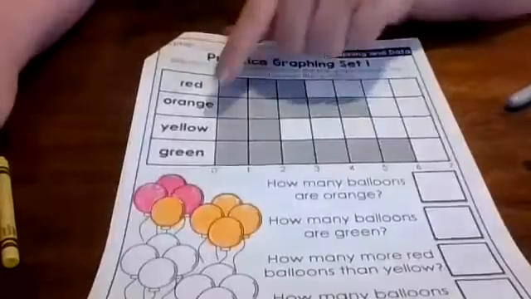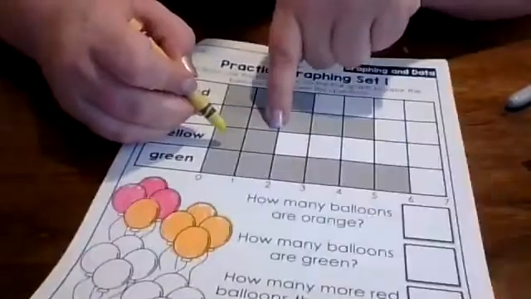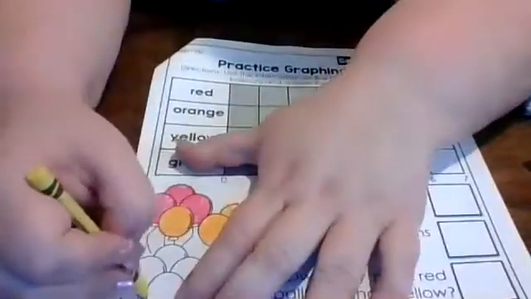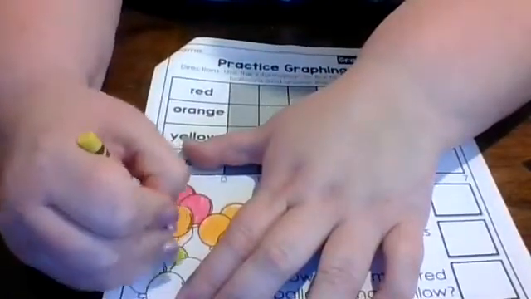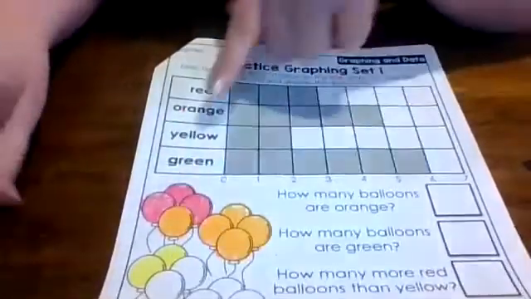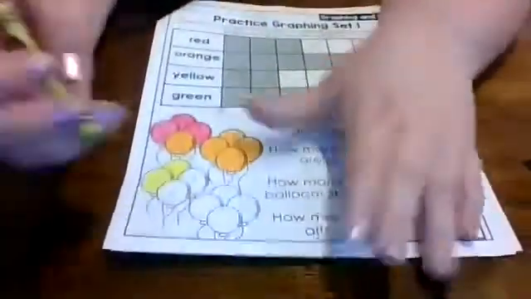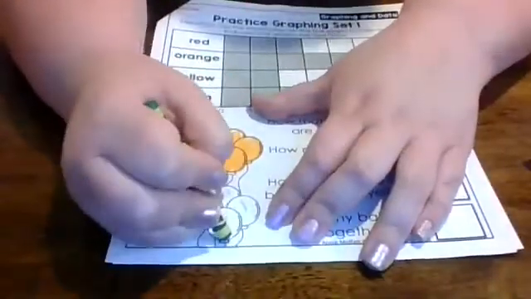All right. And yellow, how many yellow? 2. Okay. All right. And then how many green? 6. 1, 2, 3, 4, 5, 6.